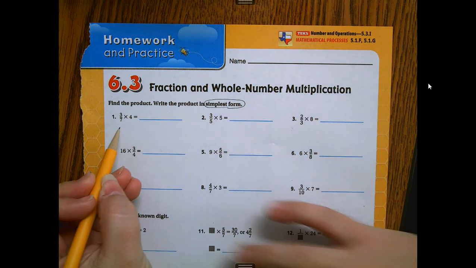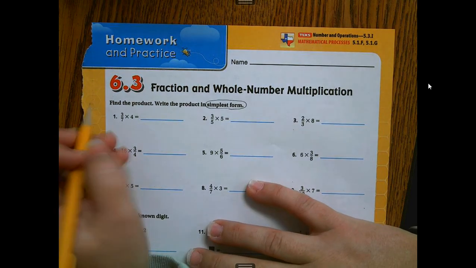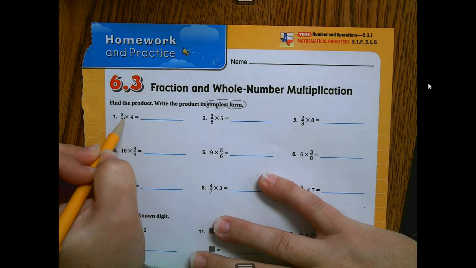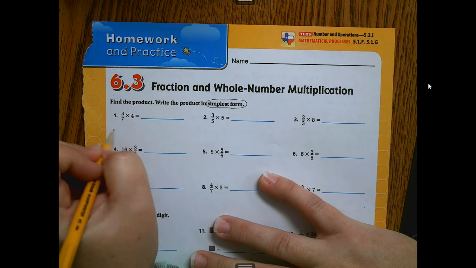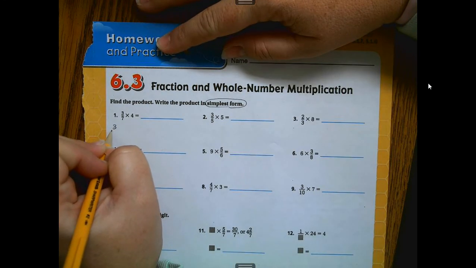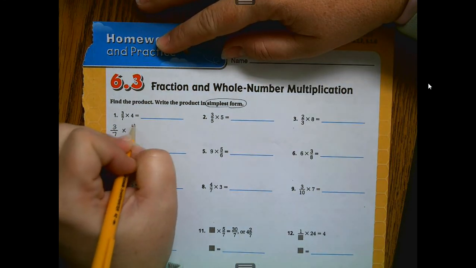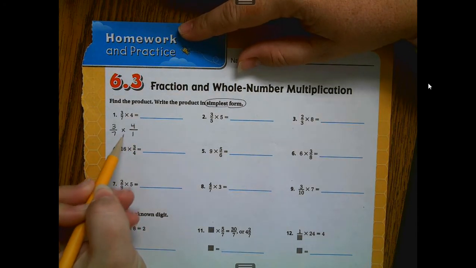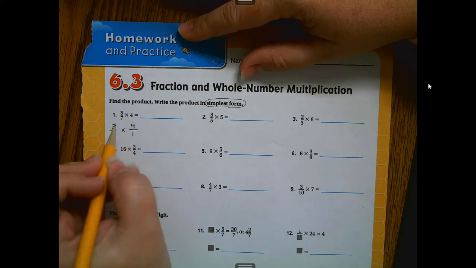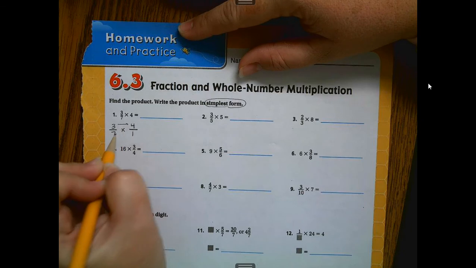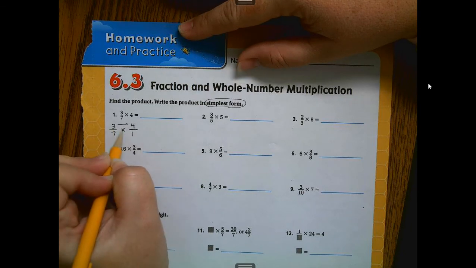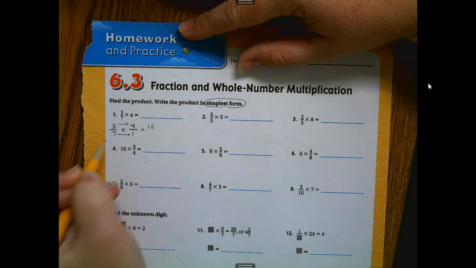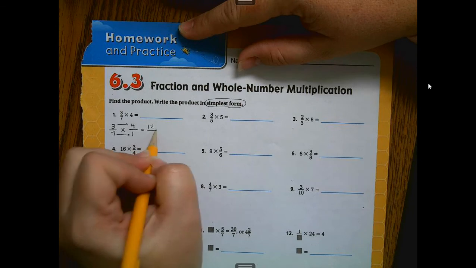So here on the first one, we've got 3/7 times 4. You can do one of two ways. You could just go ahead and multiply 3 times 4, or you could rewrite it. This is the same as 3/7 times 4 over 1. Whenever we have a whole number, we can turn it into a fraction by writing it over 1. And then we're just going to multiply straight across for our numerators. So 3 times 4 is 12. And straight across for our denominator, 7 times 1 is 7.